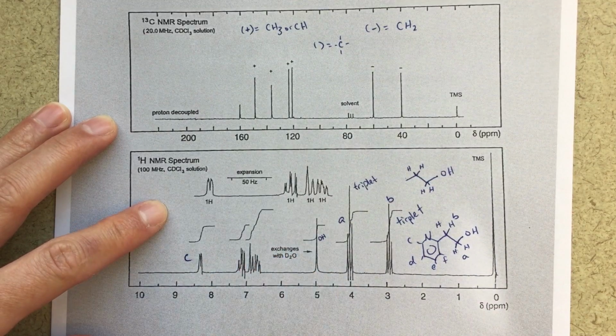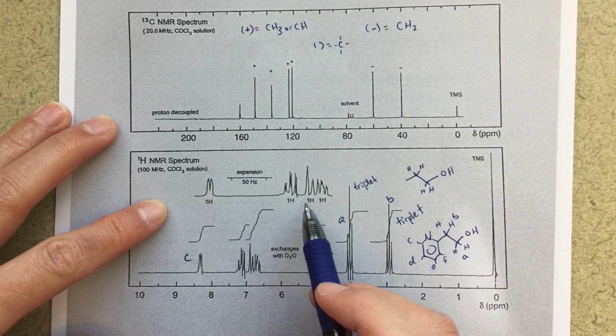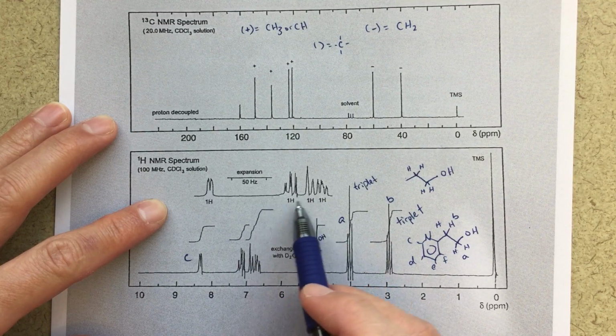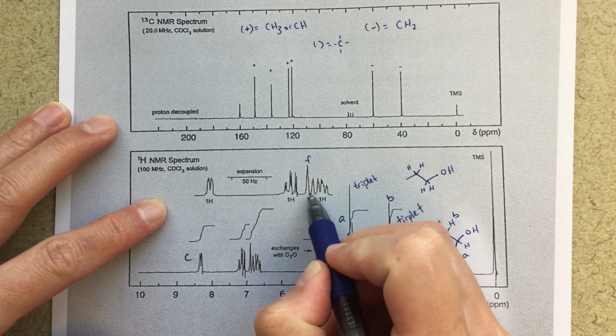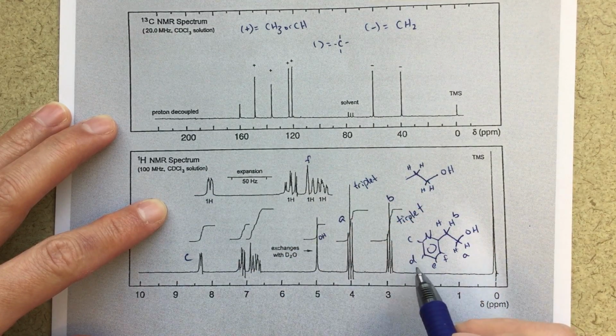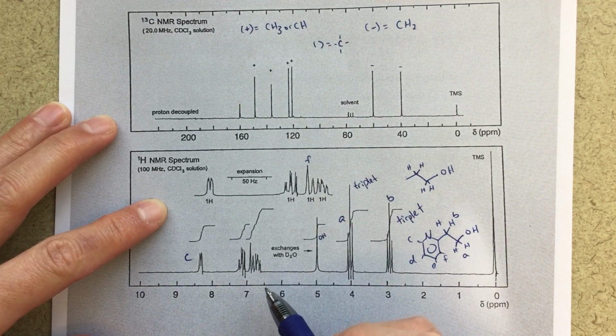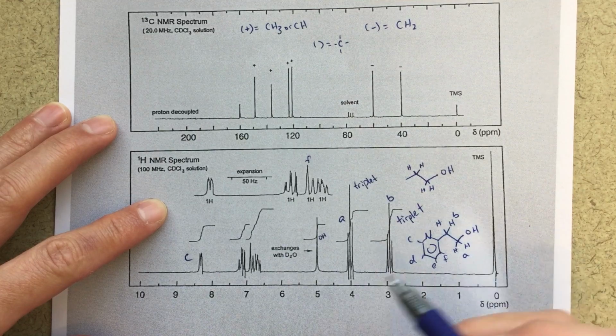This will be C. Now D, E, and F, I think, are complicated and it's unclear what's going on here. I might call this F, it looks like this might be more of a doublet. E and D, I really don't know. E might be, well, it's hard to tell. It's really hard to tell.